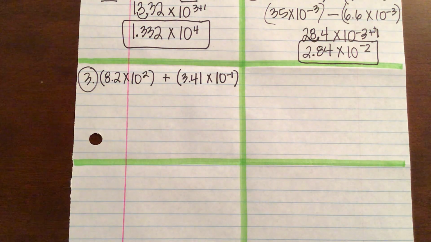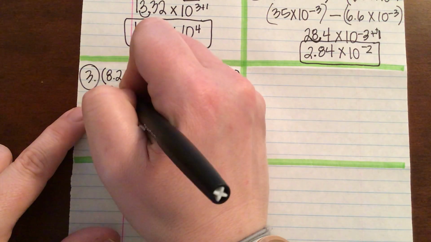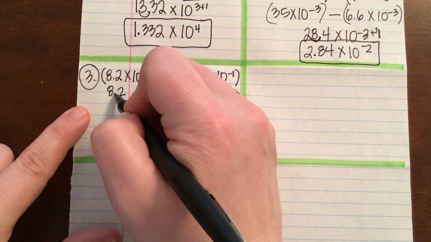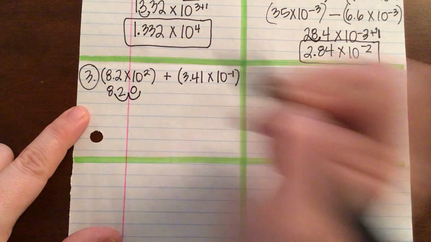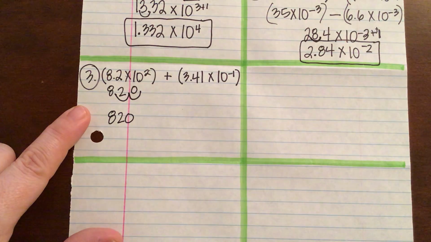There are 2 ways of doing this. Way number 1, I can take 8.2 times 10 squared. That's really 820.